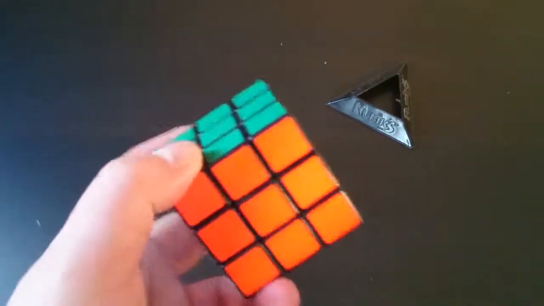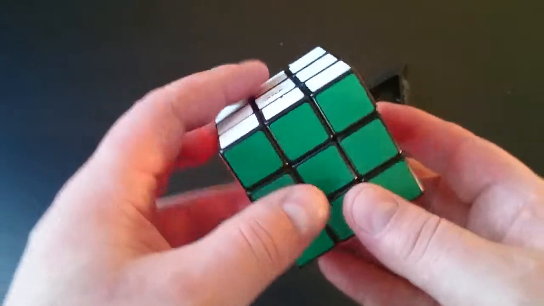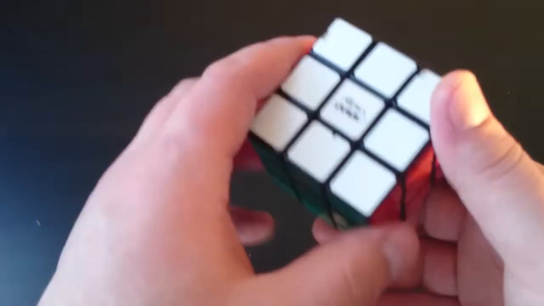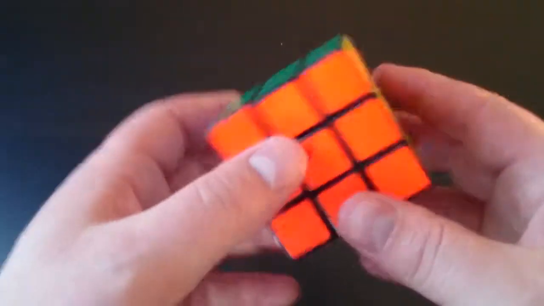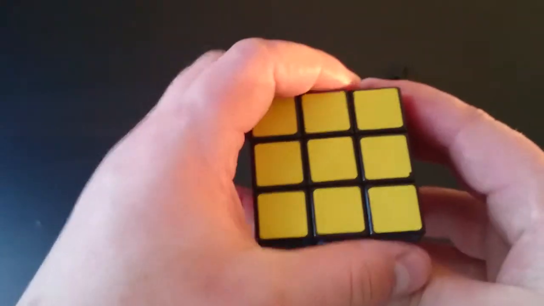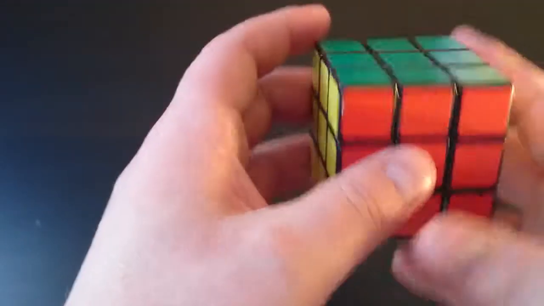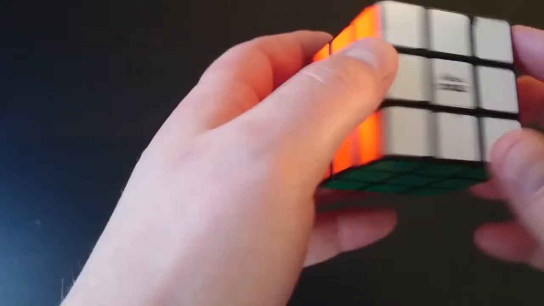Hi guys, today I want to show you how to solve a Rubik's Cube. As you can see, a Rubik's Cube has faces with different colors. The colors might differ between different Rubik's Cubes, but usually they stay consistent. So you have blue, red, green, orange, white and yellow.